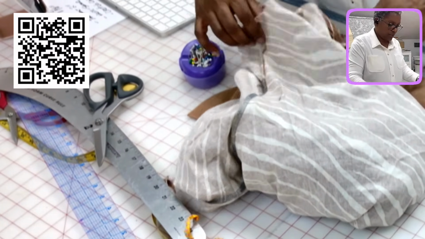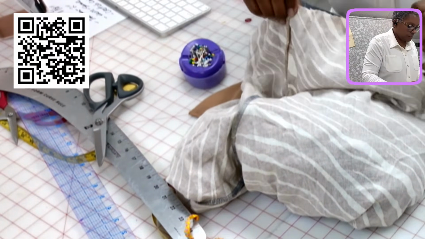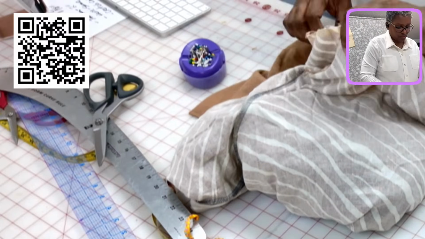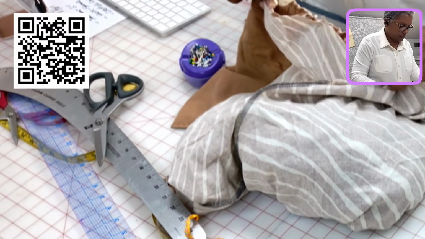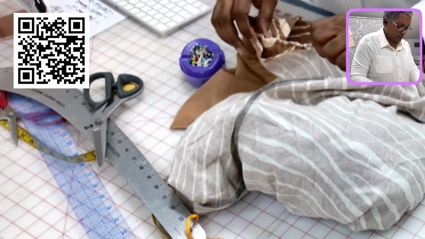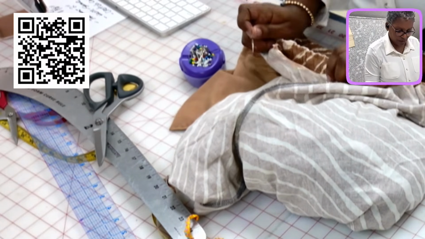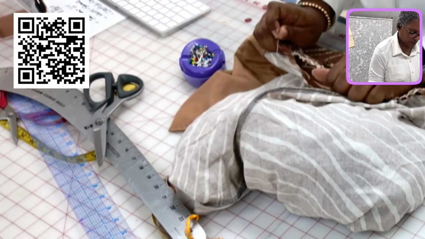So now we stretch it as we sew. I'm going to sew it first and then do this. This is not good enough. I don't think I did a good job. Let me catch it in a certain way.